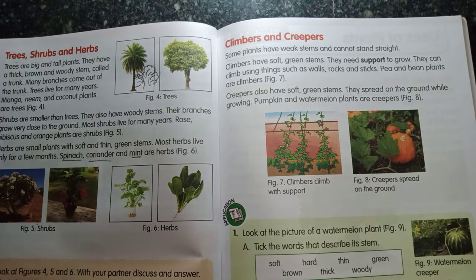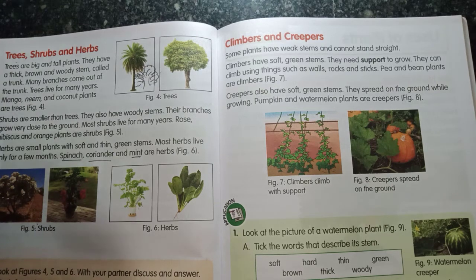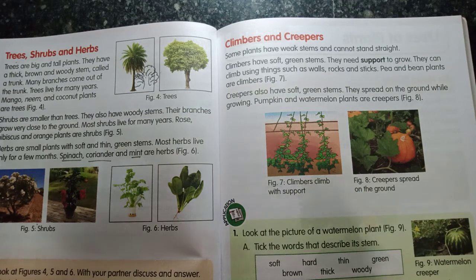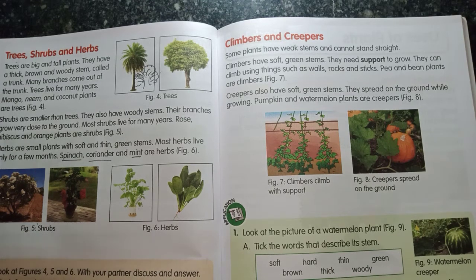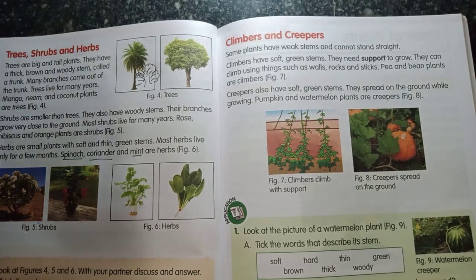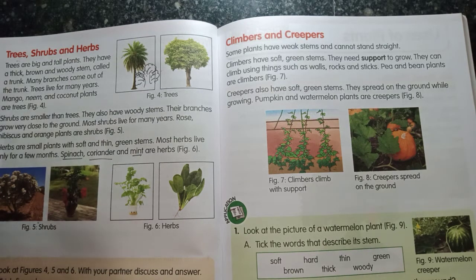They will either grow on the walls with the support of the walls. They will stick to the walls and grow. They will get attached to the walls, or to the ground, or to whatever type of pole is kept near such plants for them to get support. As they grow, they will climb these supports which are kept near the plants, and they are known as climbers.